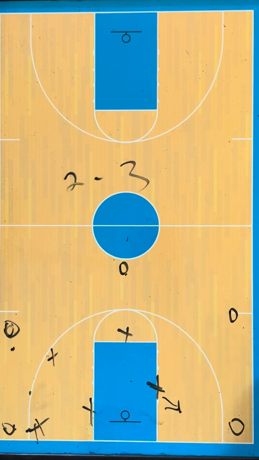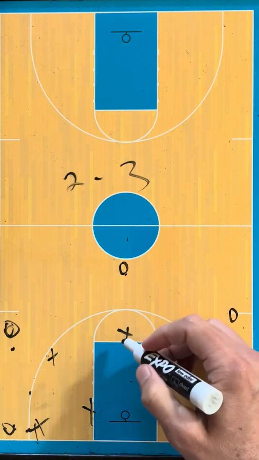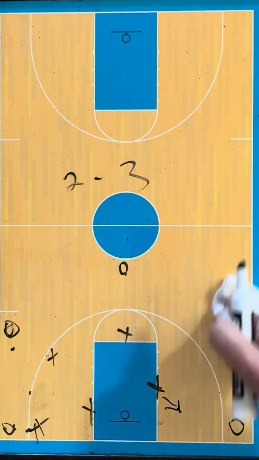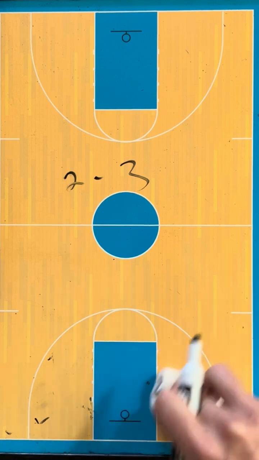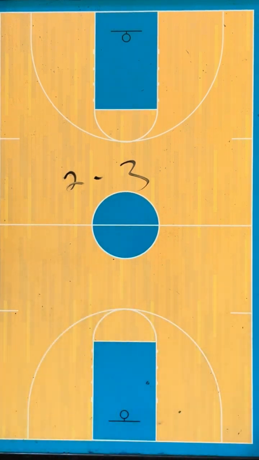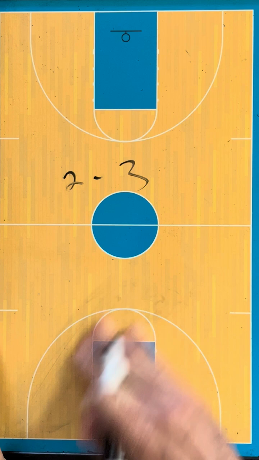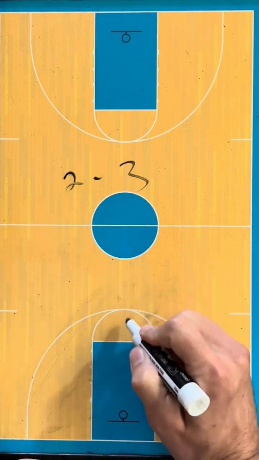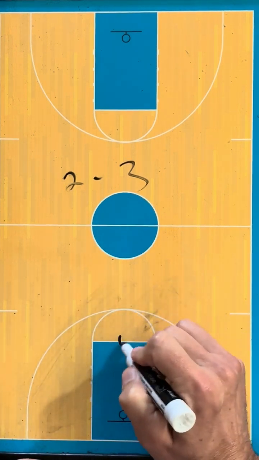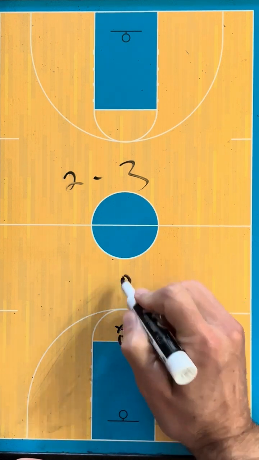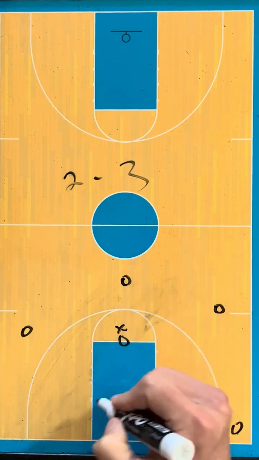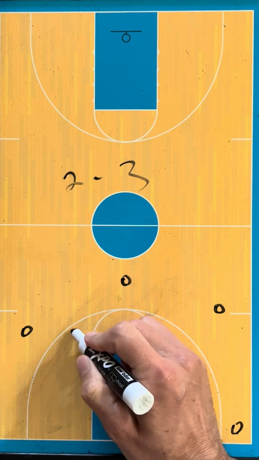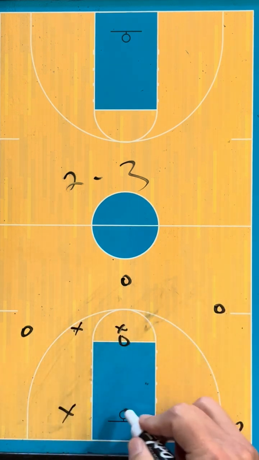Now what I'm going to go over is what a lot of teams do. What I see a lot of teams do is they try to move the ball from wing to wing, especially when you're running your defense where you're covering down on the high post. So what a lot of teams will do is they will set my stuff up here.